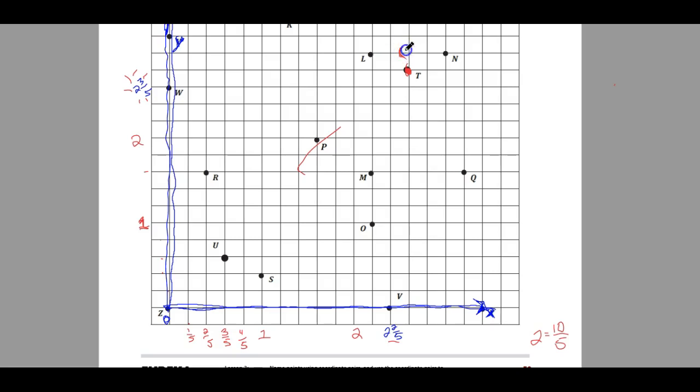Parenthesis, 2 and 3/5, comma. And now how high did we have to go? And we can see right here is 2 and 3/5. This then is 2 and 4/5. So that's the second coordinate. 2 and, I made a comma and I shouldn't have. 2 and 4/5. So I'm going to turn my comma into part of my 5. 2 and 4/5. That's the coordinate point for this dot right here.